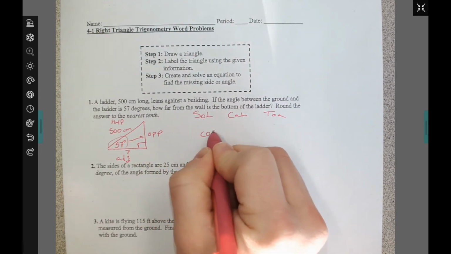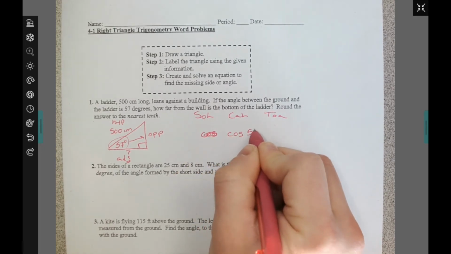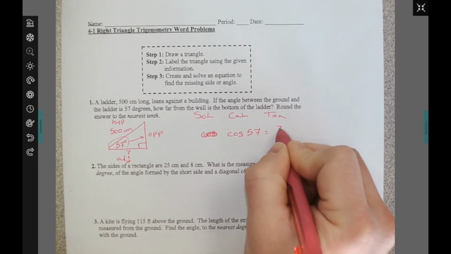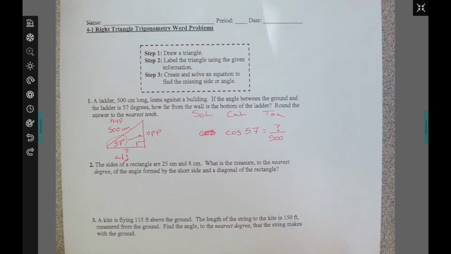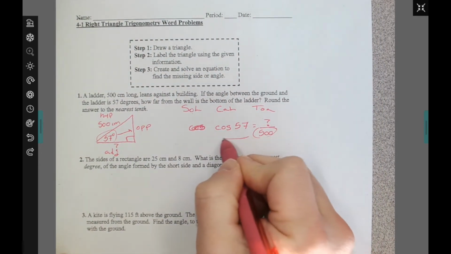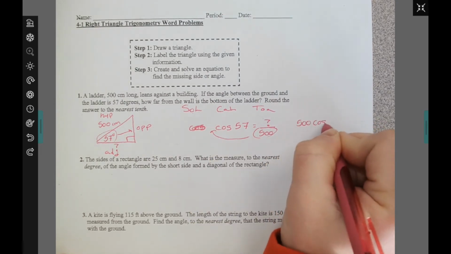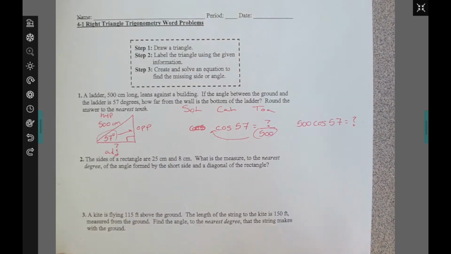So we have the cosine of 57 equals my adjacent side, so my question mark over 500. Solving these, remember we always bring the denominator up to the other side. So it gives me 500 cosine 57 equals what we're solving for.